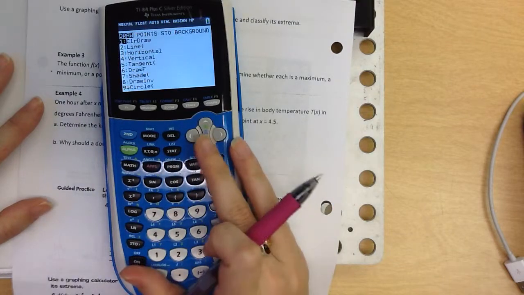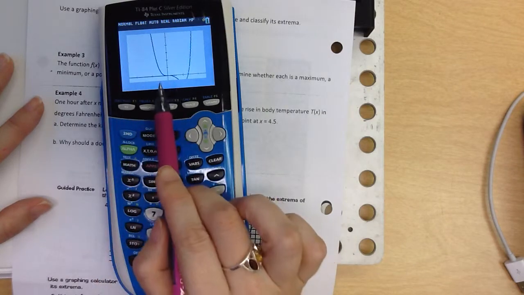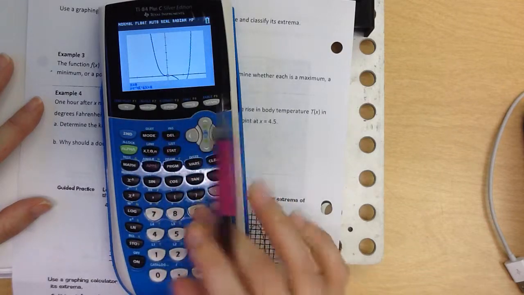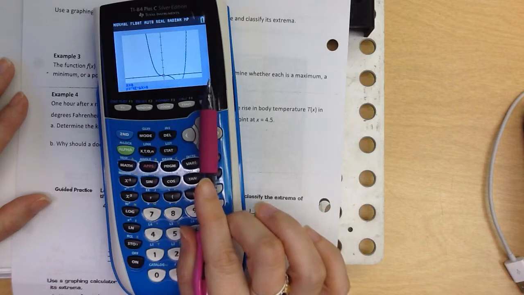go into the draw menu, choose tangent, and say x equals 0, and it will draw the line that has the same slope as just that point on the graph. It's a little complicated, but that's the basics of it. And you see that this is a horizontal line.